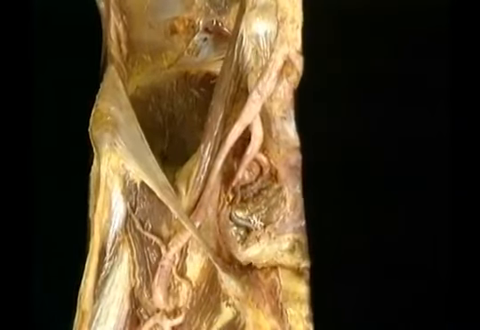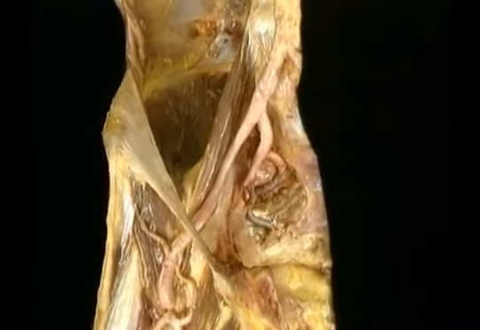Now we'll go up to the internal iliac artery again to look at the gluteal vessels, which provide the blood supply for the buttock. The left side of the pelvis has been removed to give us a better view.